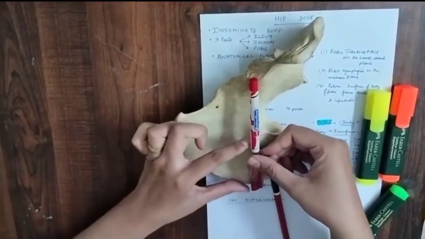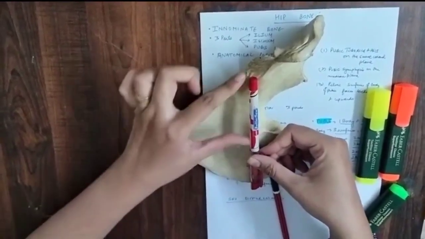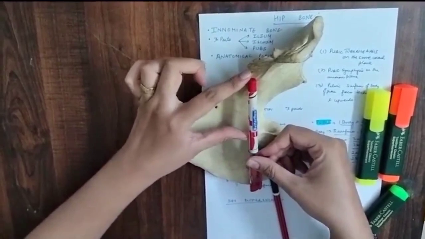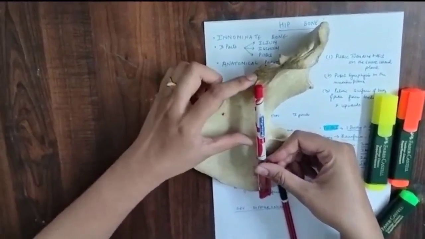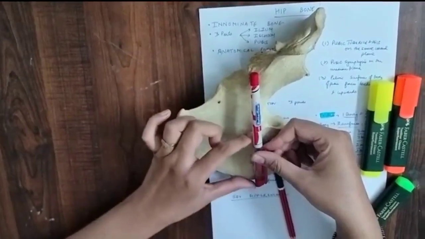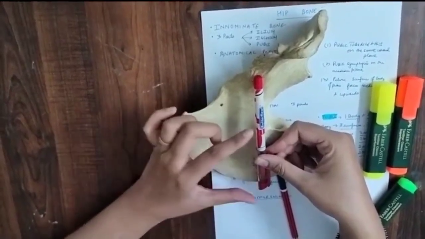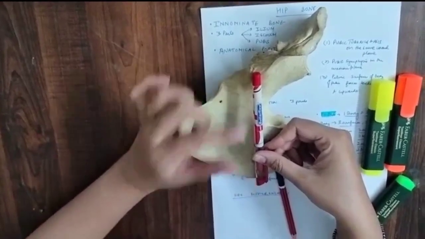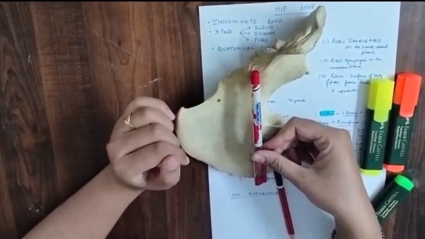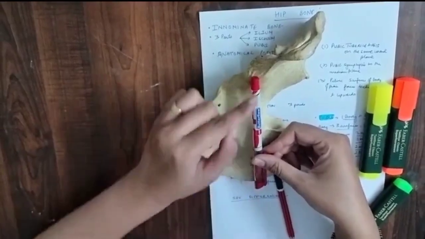This half is the sacral part and this half is the pelvic part. In females, the pelvic part is longer than the sacral part, and in males, the sacral part is longer than the pelvic part. So this is the most important sex difference, and this imaginary line is known as the chilotic line.